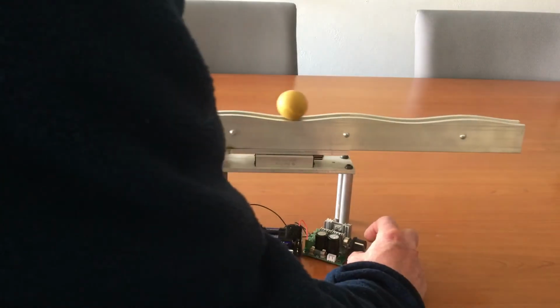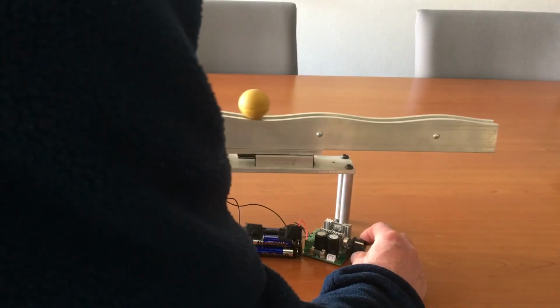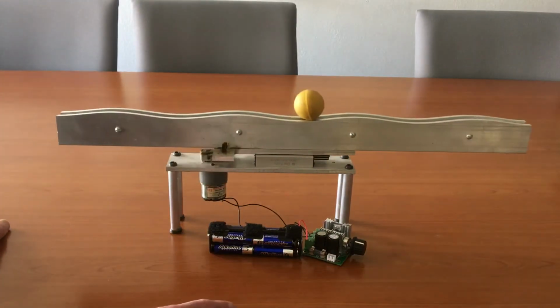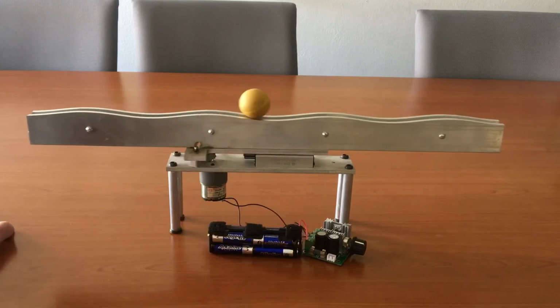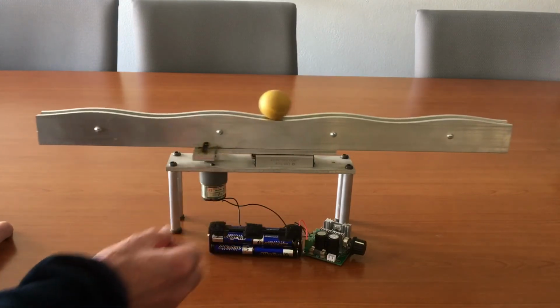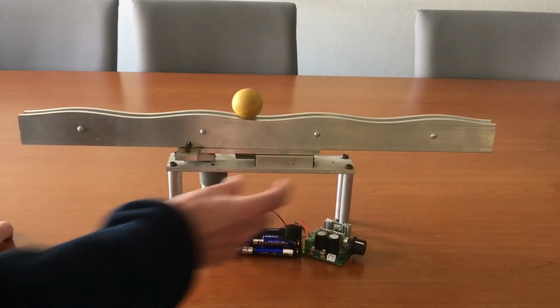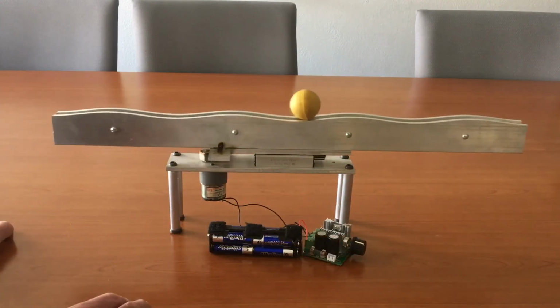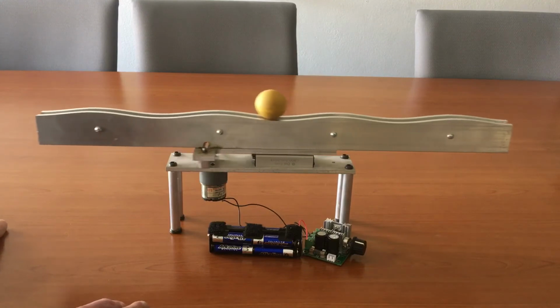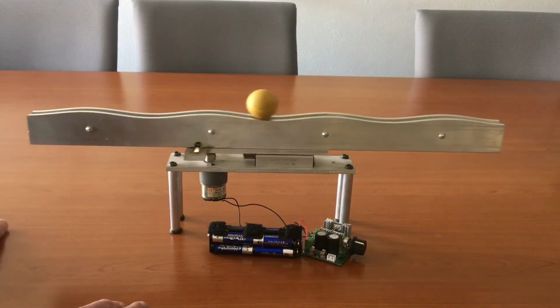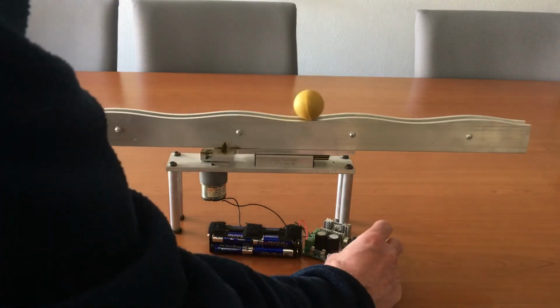So let's turn this up a bit and see what happens. So if I make the frequency higher, I also make the amplitude higher, because acceleration is A omega squared. If A is the distance it moves, and omega is the frequency of the motor. And let's put another marble.